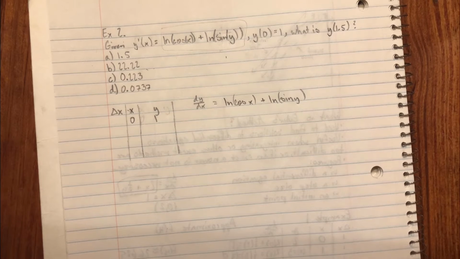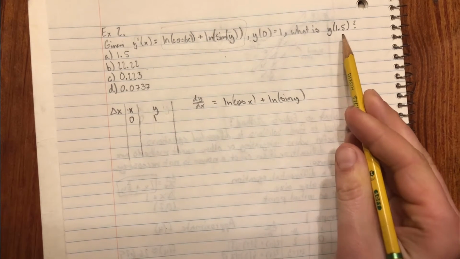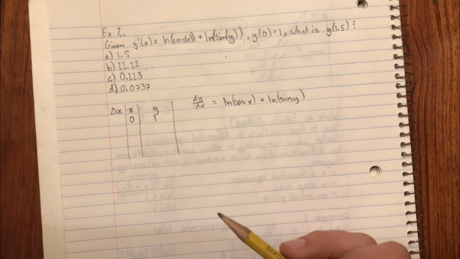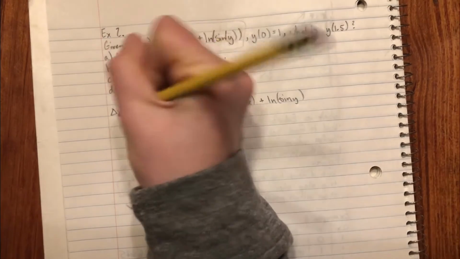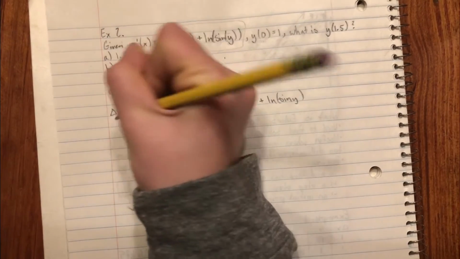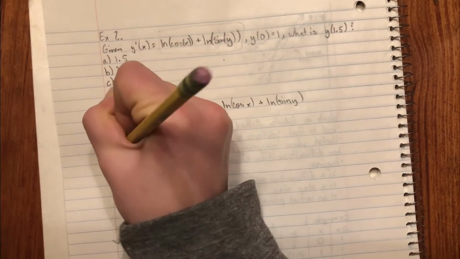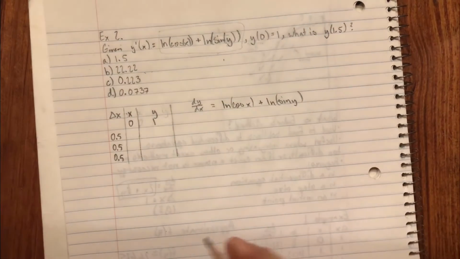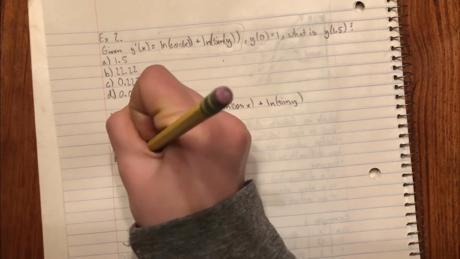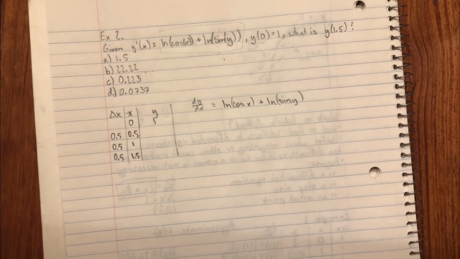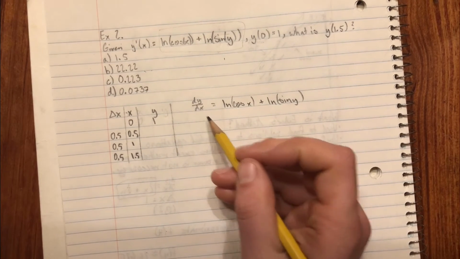And then choosing a step. We want to get to 1.5, so at some point we're going to have to go by halves. I think, just because I don't want to get stuck in between two numbers, I'm going to count by halves. So delta x is going to be 0.5, 0.5, 0.5. And then I'm just going to fill in the x's now too. Okay, so x's are all set up for the whole problem. Now let's calculate what the dy dx is for each step.